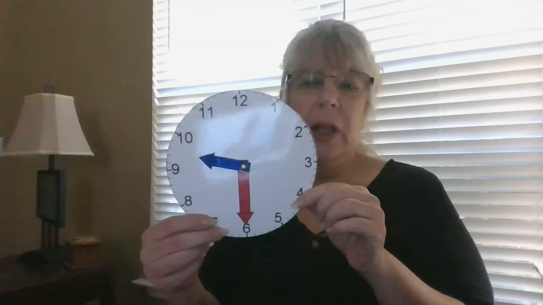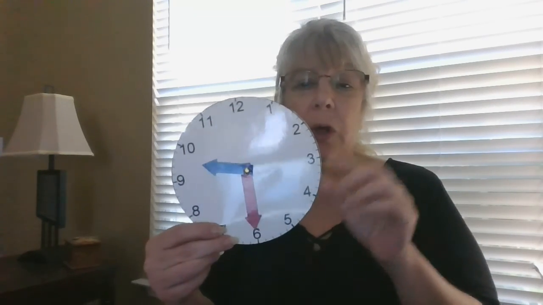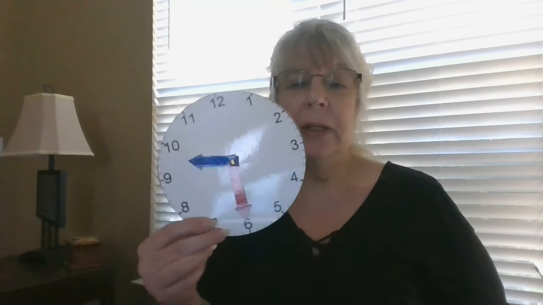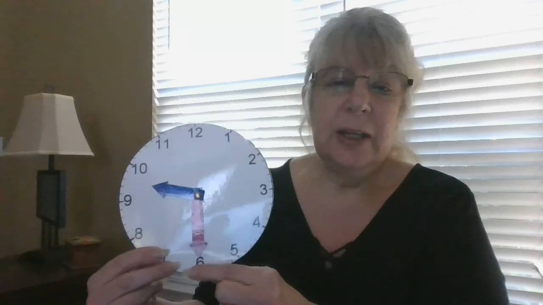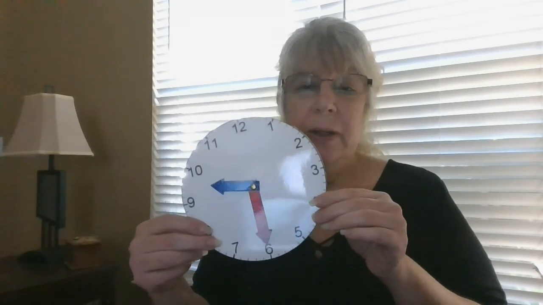Well, if you look at our clock, it is a circle. The circle stands for the whole. The whole is 60 minutes in an hour. Okay, that's how we know how many minutes are in an hour. And then when you know half of the clock, if you were to cut it in half from the 12 straight down to the 6, that's half of the clock. So that is half past 9 or 9:30.